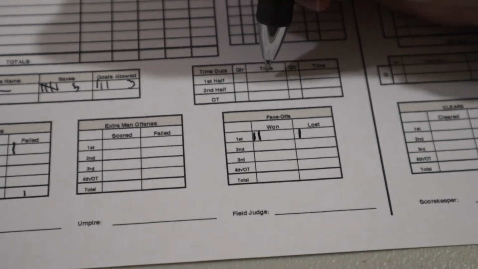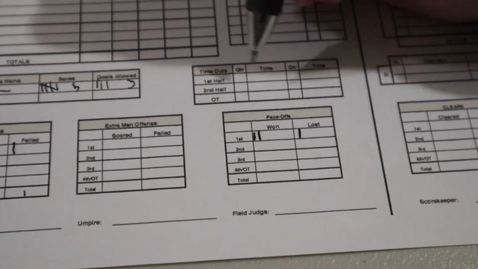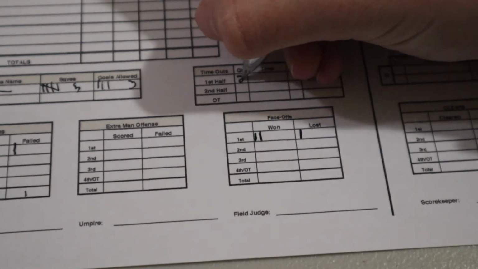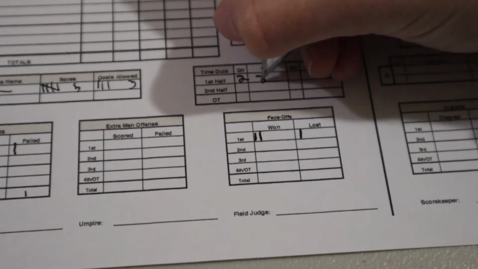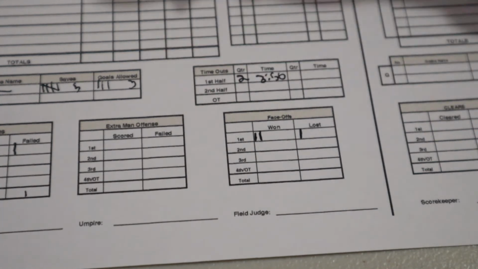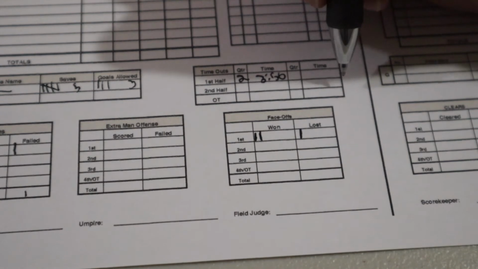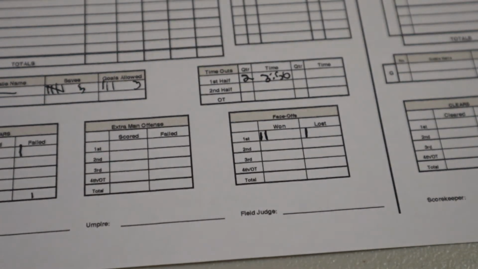You also have your timeouts, so you can list what quarter you used them in. And then you can list the amount of time that you use them. So we can say that they used one in quarter 2 at 3 minutes and 50 seconds. So you just list them in there. And then if you do go into OT, you get some extra timeouts.